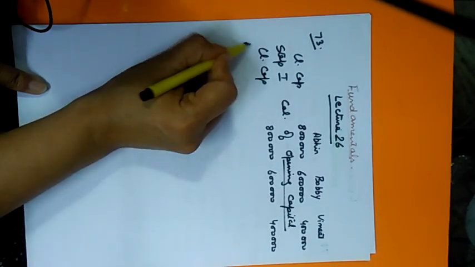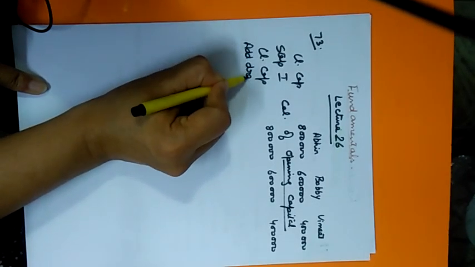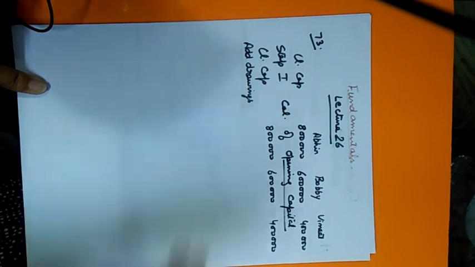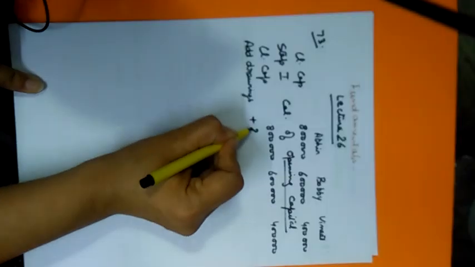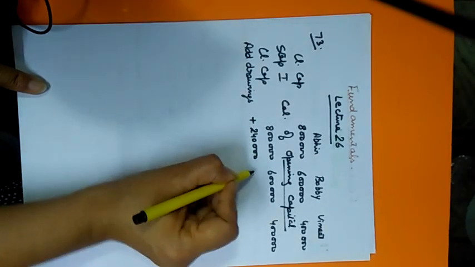In this we are going to add drawings. Everything in this question is given in quite a tricky manner, because when it comes to drawings, they have given that Abhir withdrew 20,000 at the end of each month. So his total drawings will be 2 lakh 40, which you will add back.